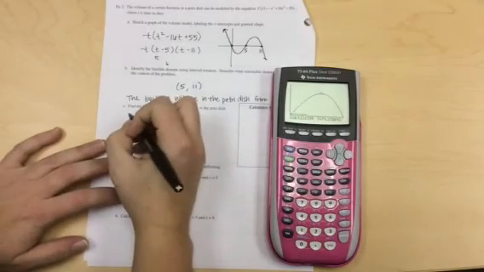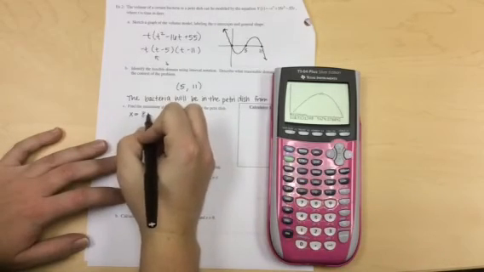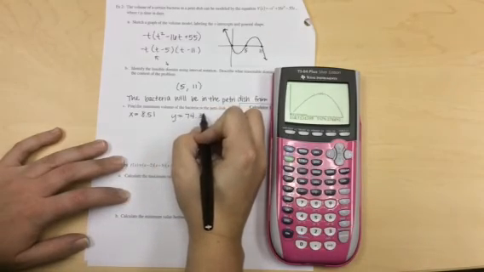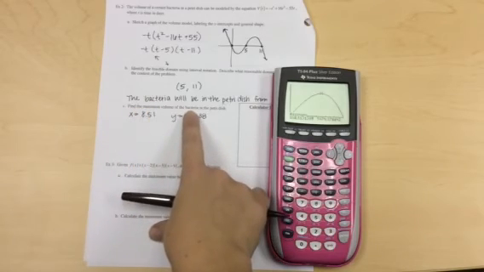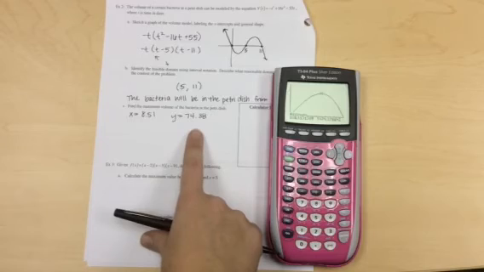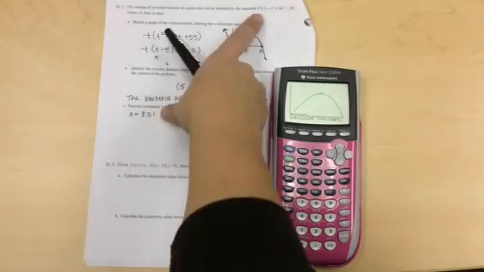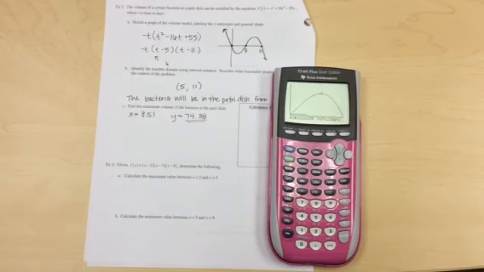So my X value was 8.51. My Y value is 74.38. Now, if I reread that question, find the maximum volume of the bacteria in the dish. My volume was represented by my Y value, or in this case, V of T. So maximum value has to be 74.38. Okay. I want you to try example 3 and let me know what you get.